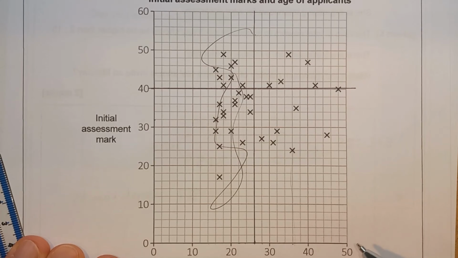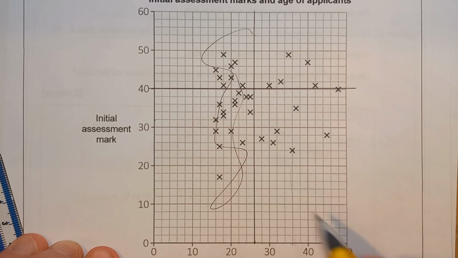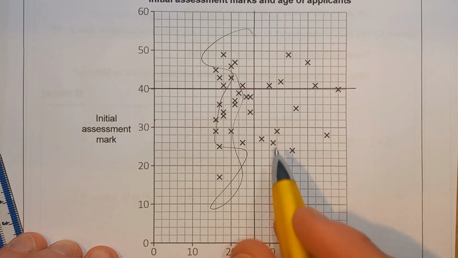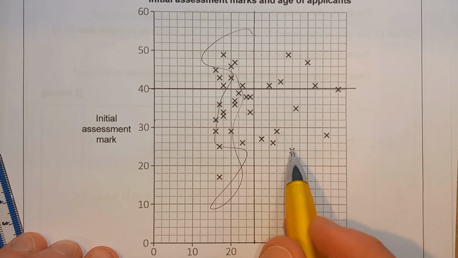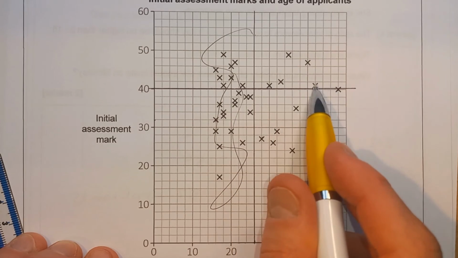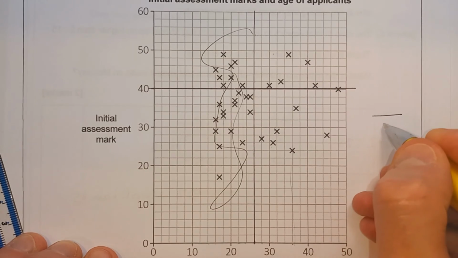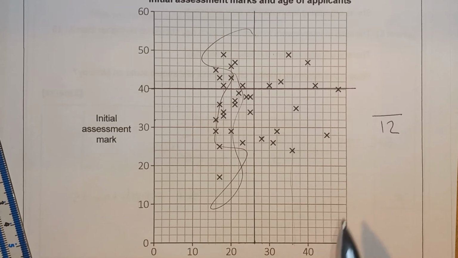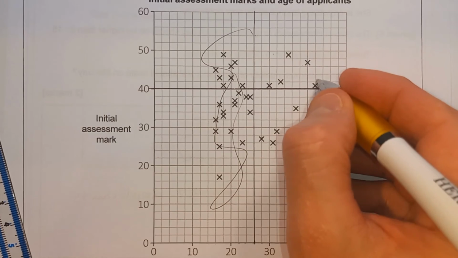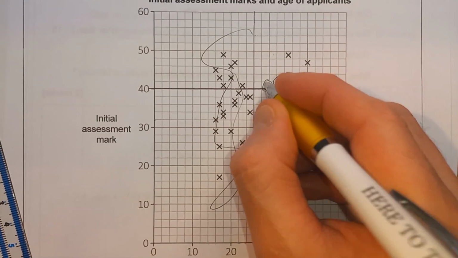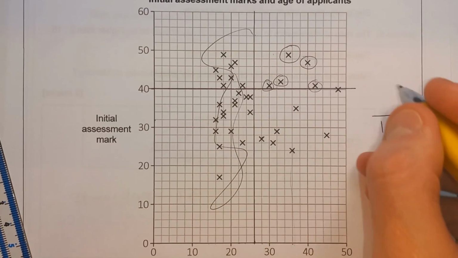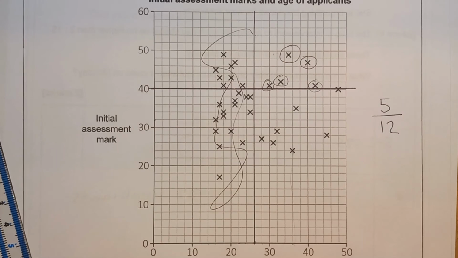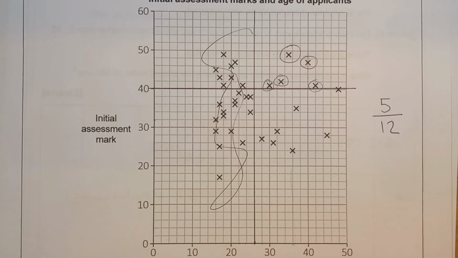To do it as a fraction, first we need to know how many people are over the age of 26. So 1, 2, 3, 4, 5, 6, 7, 8, 9, 10, 11, 12. That's going to be our denominator. How many applicants scored more than 40? Again, we're not going to count that one. We want 1, 2, 3, 4, 5. So the fraction's going to be 5 out of 12.